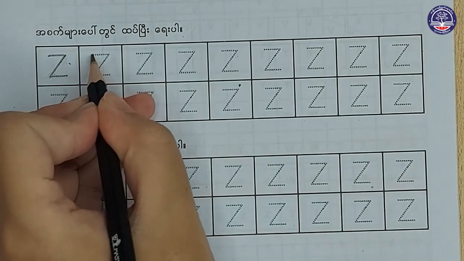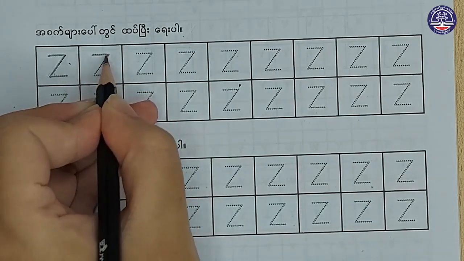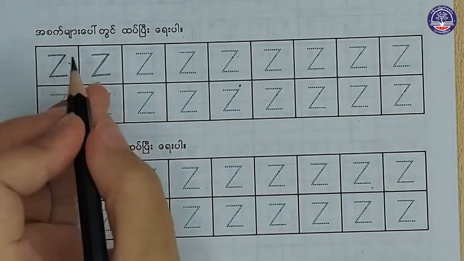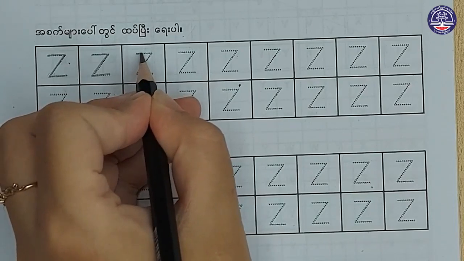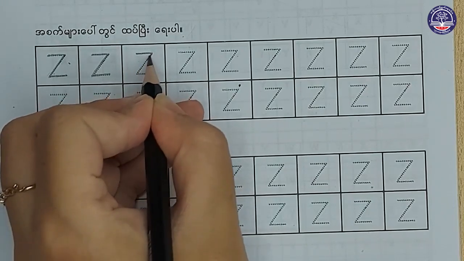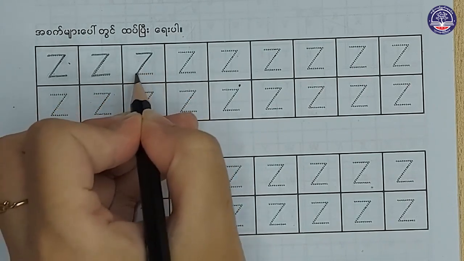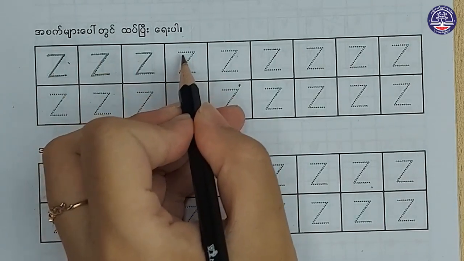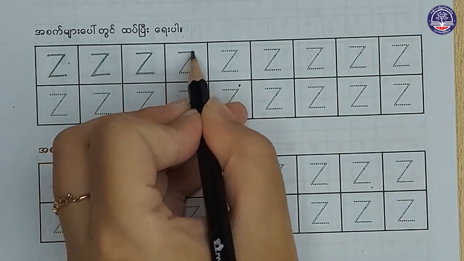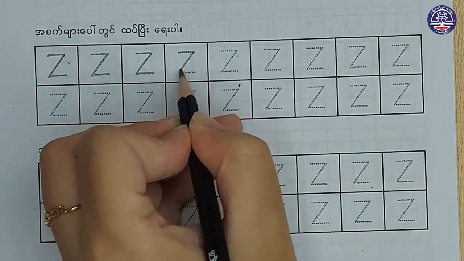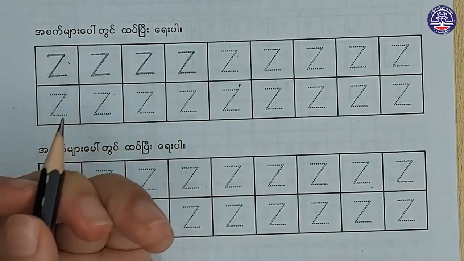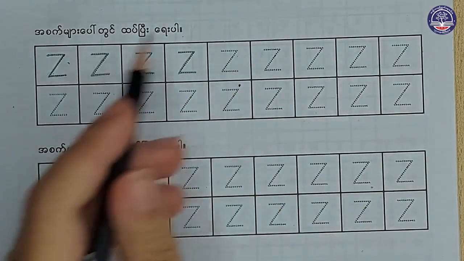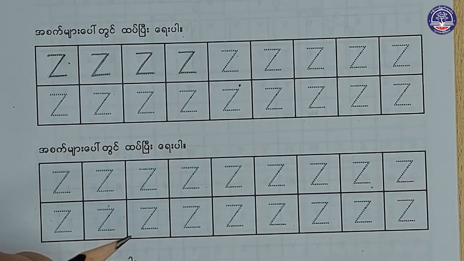Now again. Cross, down, and cross. Letter Z. Again. Cross, down, and cross. Letter Z. Okay, one last time. Please look carefully, okay? Cross, down, and cross. And we get letter Z. Good job, everyone. So you will have to write the rest by yourself. Can you do that? Great.